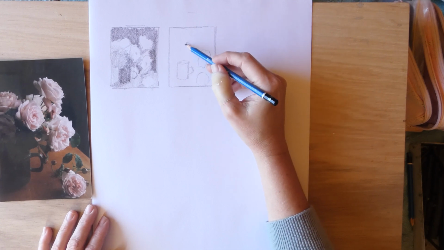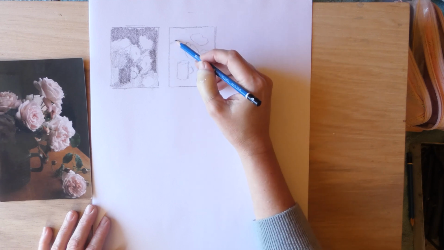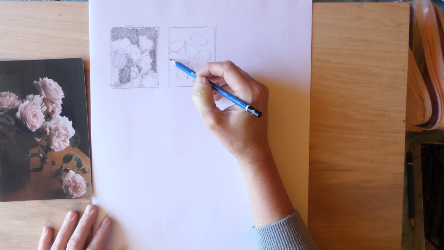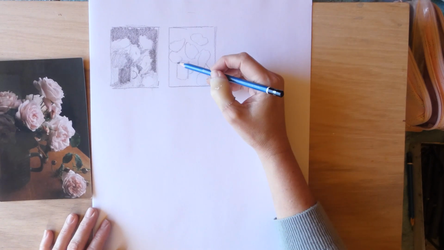So once I've done that very first thumbnail sketch, I then start looking and seeing, well, what will happen if I change those tonal relationships? And that's what I'm doing here. I'm changing the tonal relationships that exist.